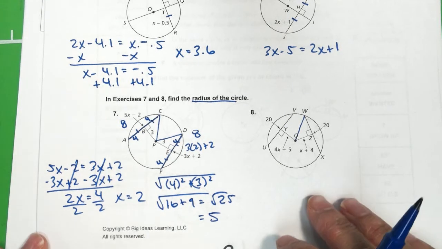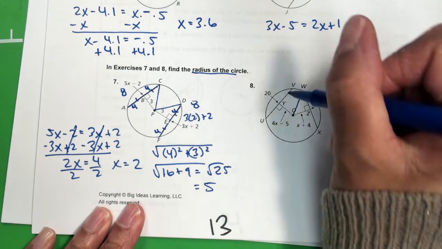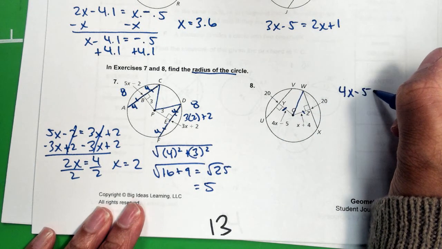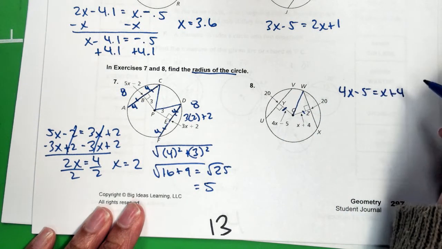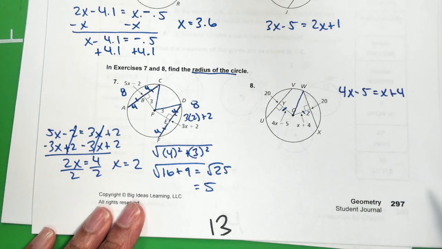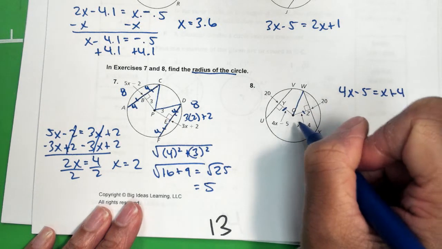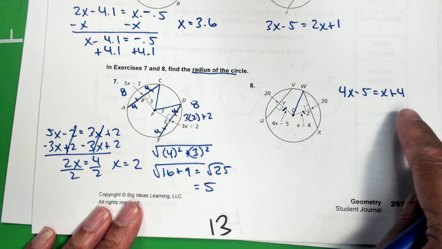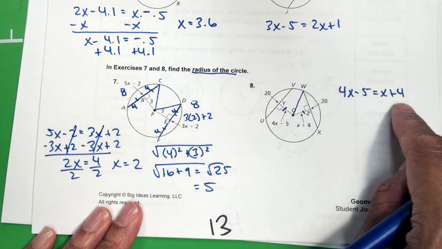So let's see if you can find a similar one using our chord here. So you're still going to solve, and when you plug in x, you should get 7. So when you solve for x, you're going to get 3.